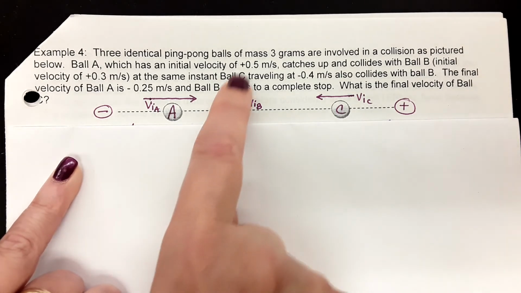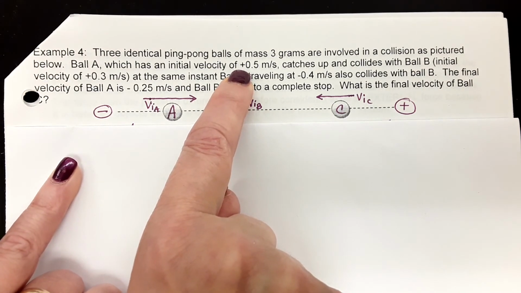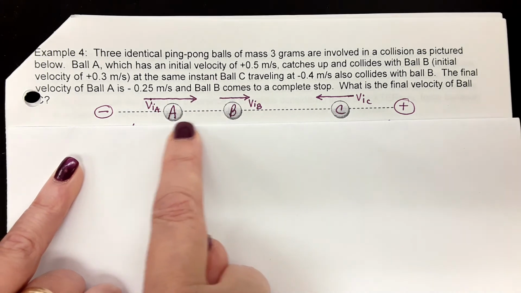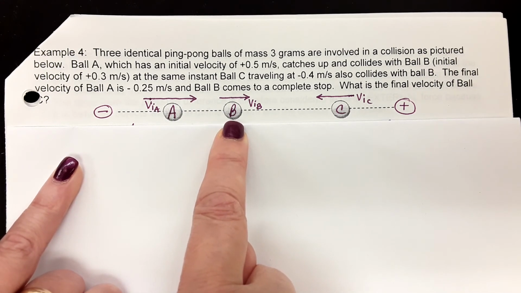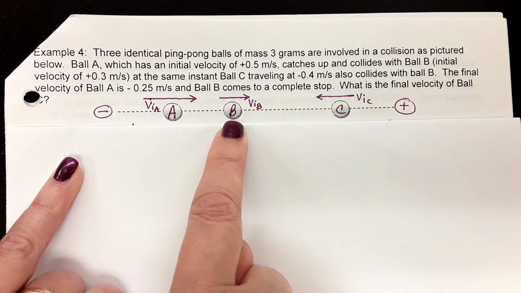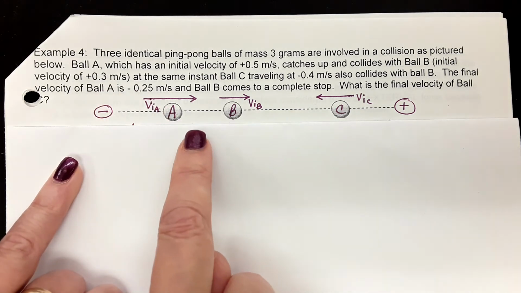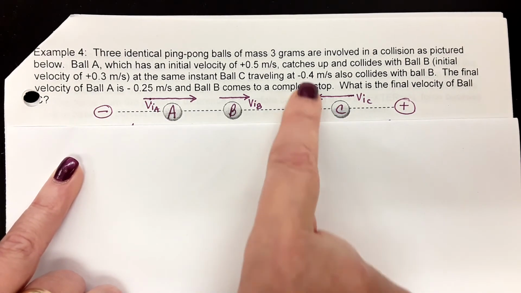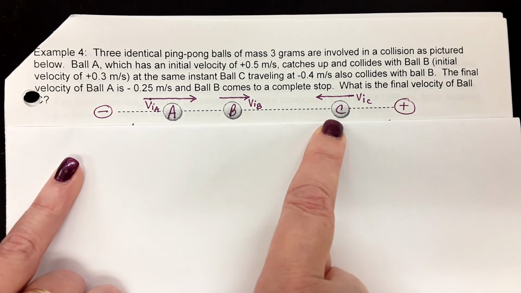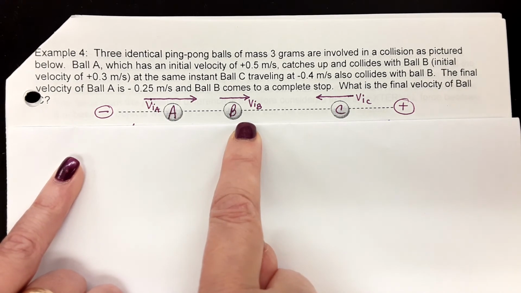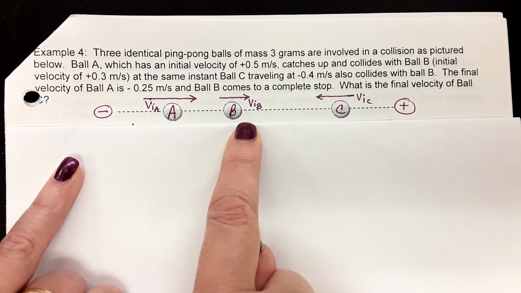Ball A has an initial velocity to the right, since that's the direction we normally take to be positive. It catches up to and collides with ball B that is moving a little bit slower at only 0.3 meters per second to the right. At the same instant, ball C, traveling at -4 meters per second, that means to the left, also collides with ball B. The final velocity of ball A is -0.25 meters per second, and ball B comes to a complete stop. What is the final velocity of ball C?